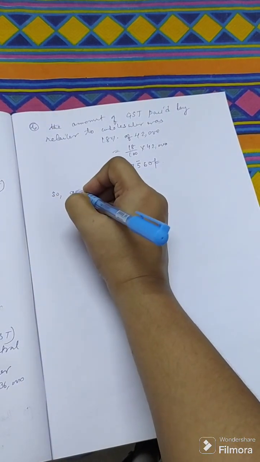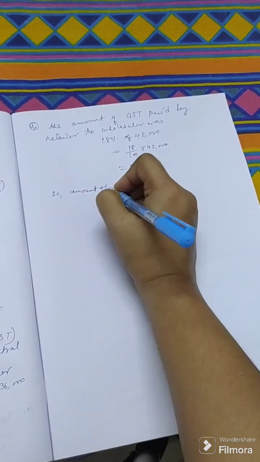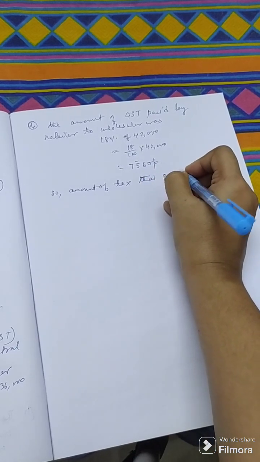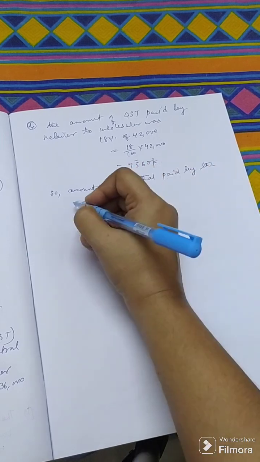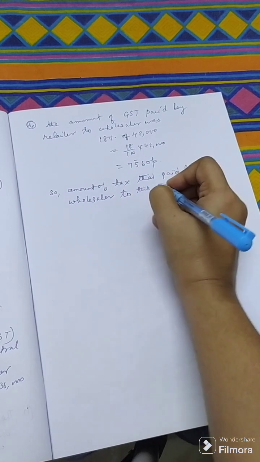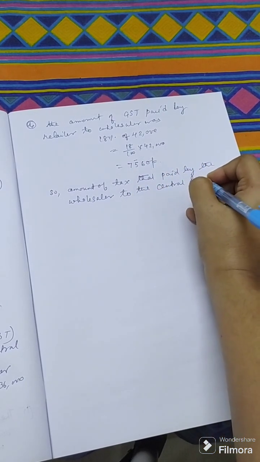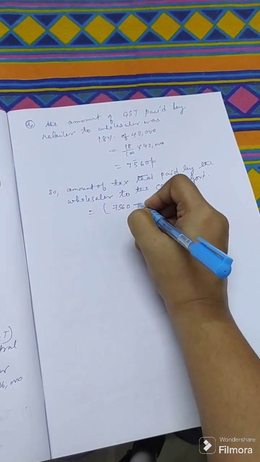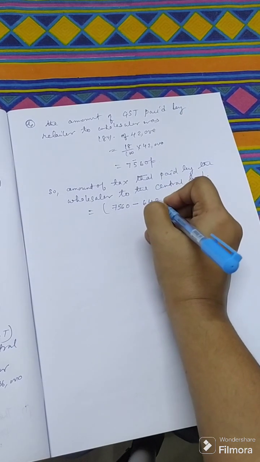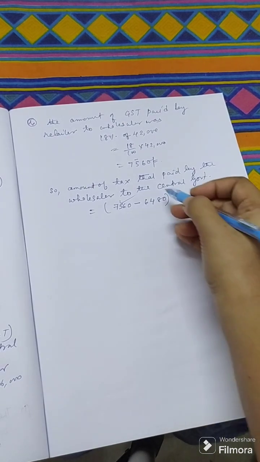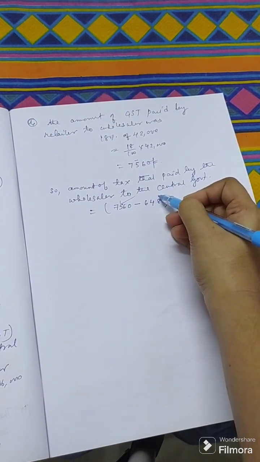So the amount of tax paid by the wholesaler to the central government is rupees 7,560 minus rupees 6,480, because one time whenever he buys it from the manufacturer, he already paid some tax to the manufacturer, right?